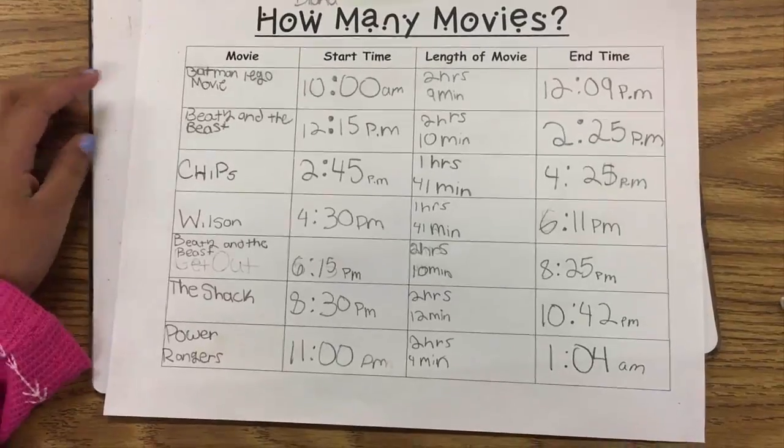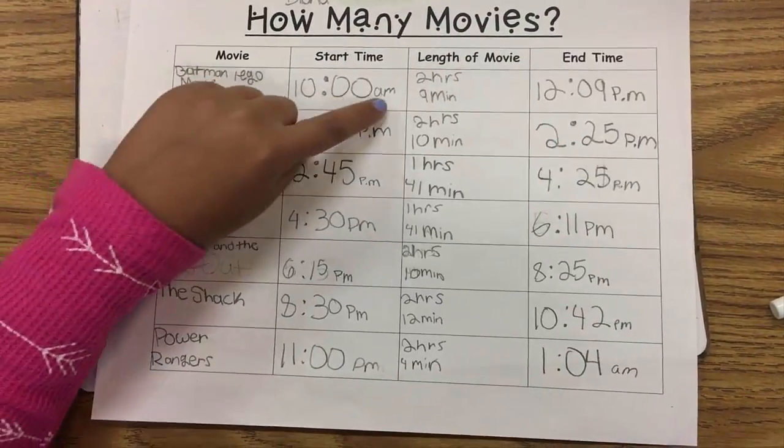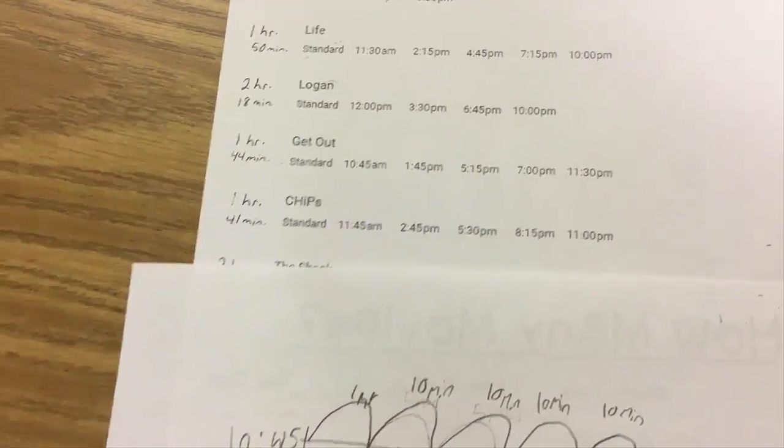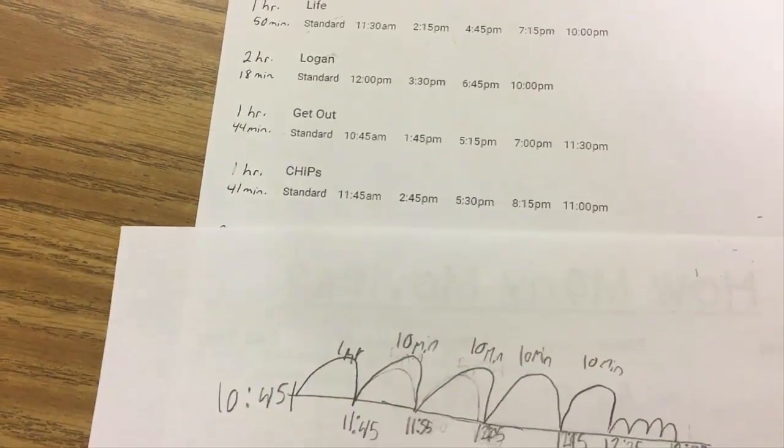7. And what time did you start? 10 a.m. And then what time did you finish? 1:04 a.m. So what movie did you want to go see? Get Out. And what time does it start? 10:45. And how long does it last? 1 hour and 44 minutes.